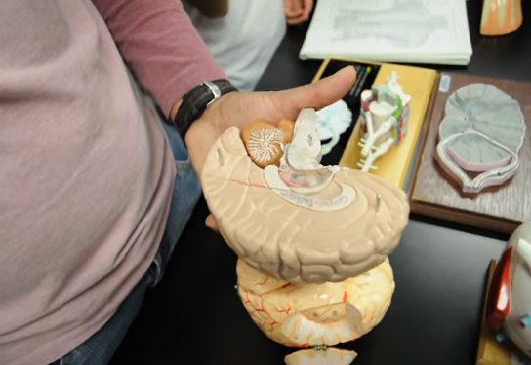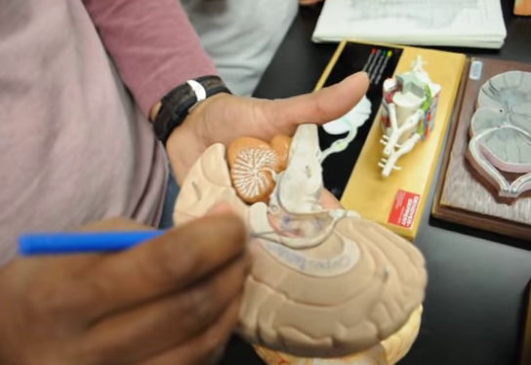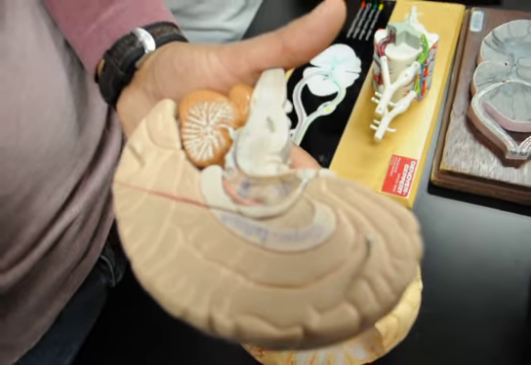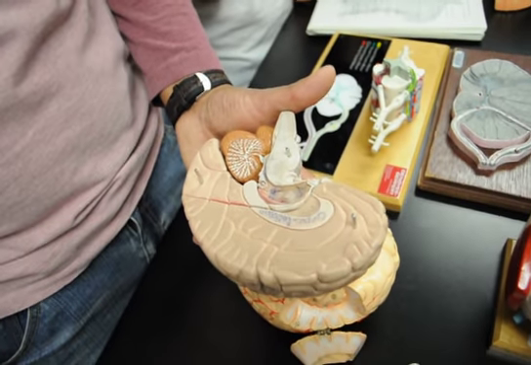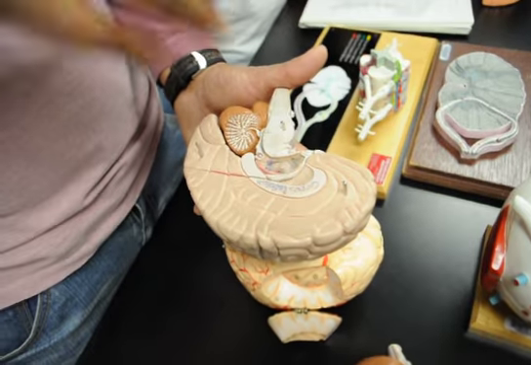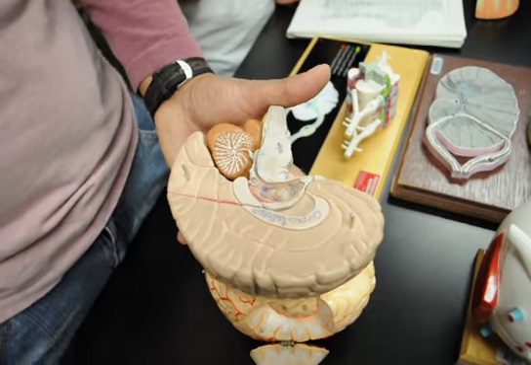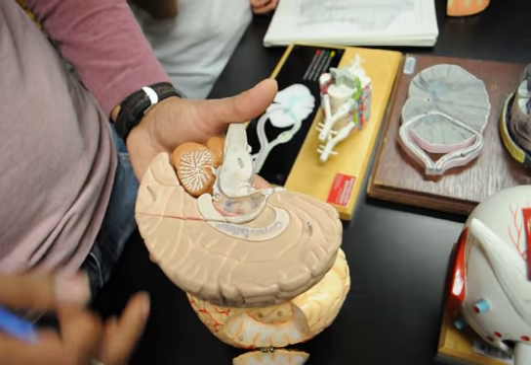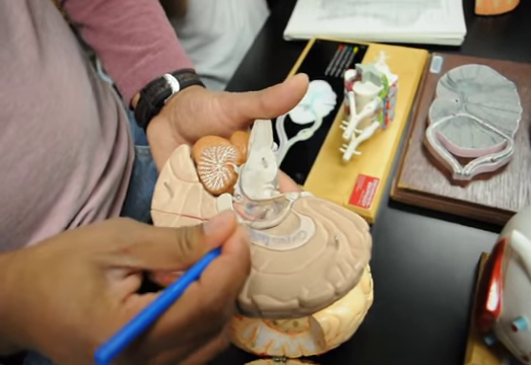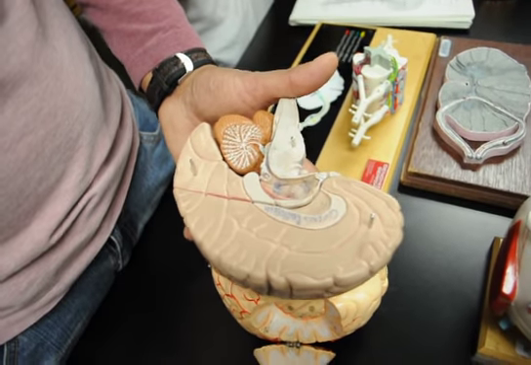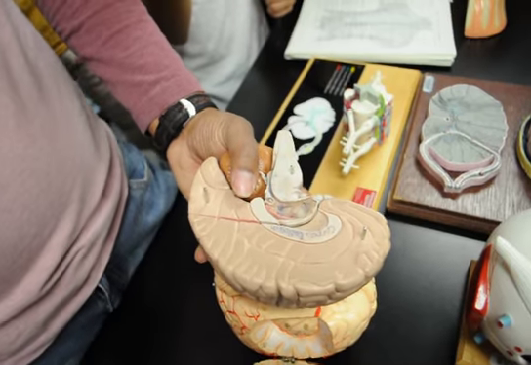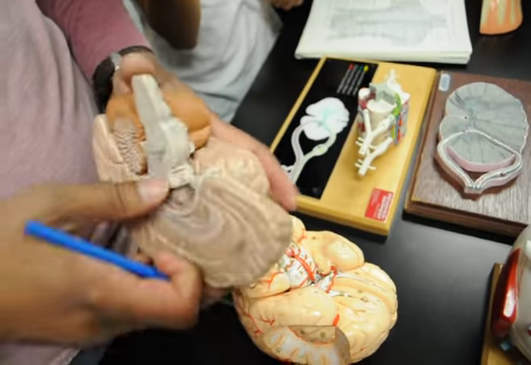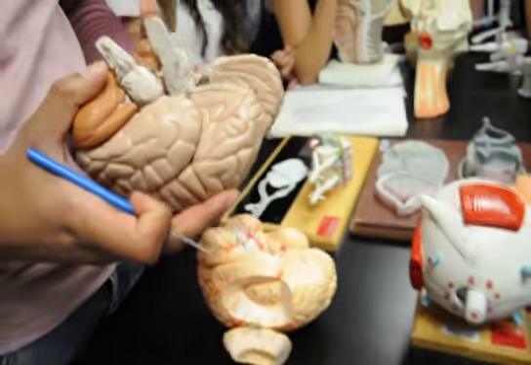Massa intermedia, thalamus. That would be this part right here, the little dot, right? The massa intermedia, which means the middle thing, right? The mass, intermediate, middle of the thalamus. So this part here is the thalamus, so the part in the middle is the massa intermedia of the thalamus.